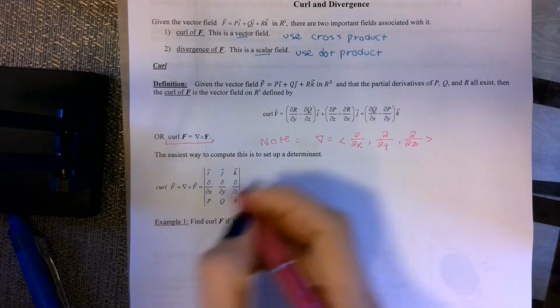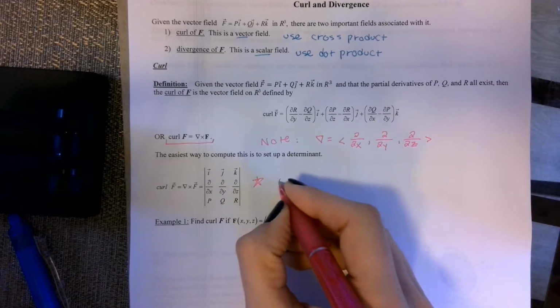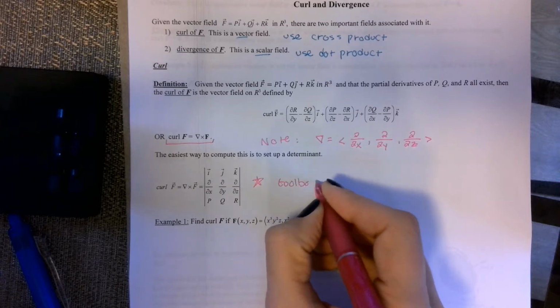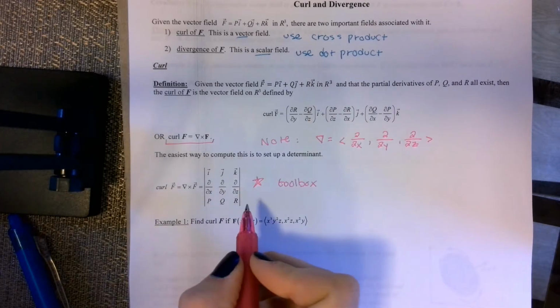Again, this is probably key for your toolbox here. We want to put this as a definition.